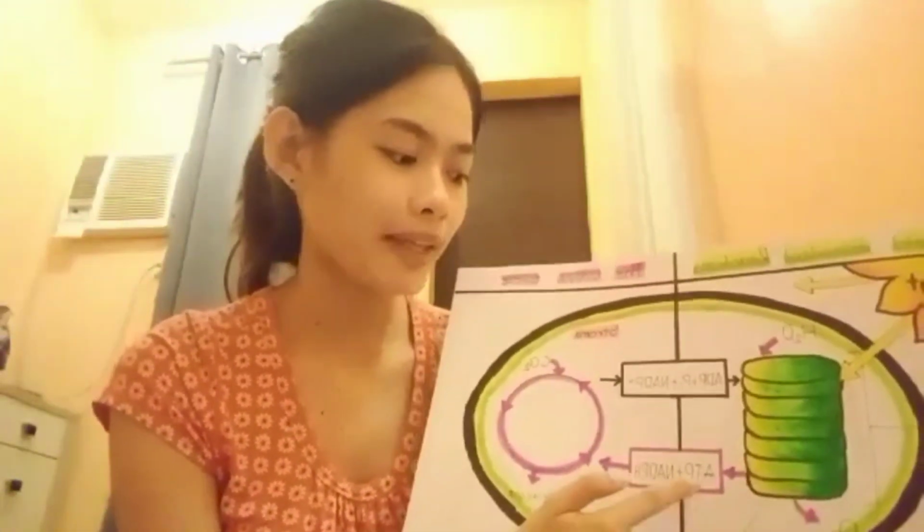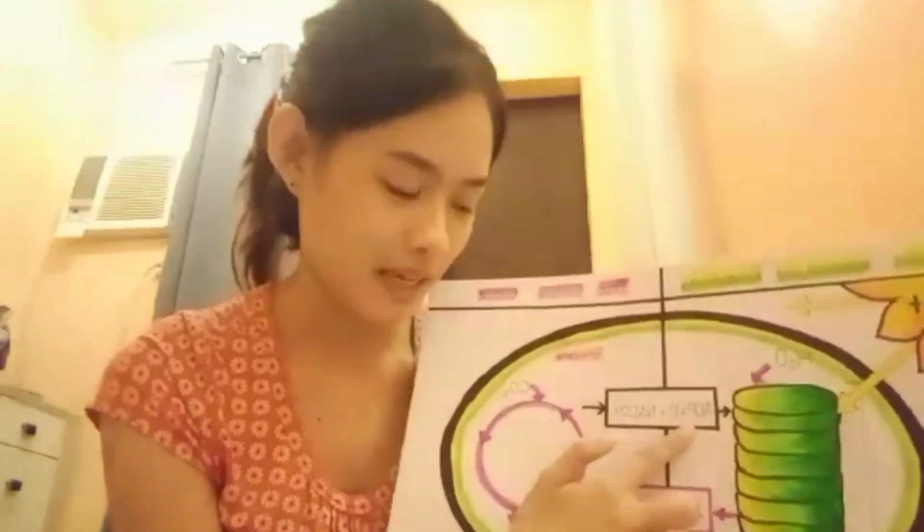The energy will be given by the ATP. ATP will give the energy to the carbon dioxide, and the ATP will be back to ADP.